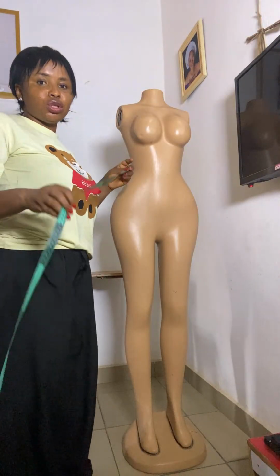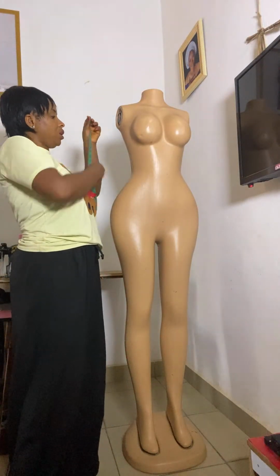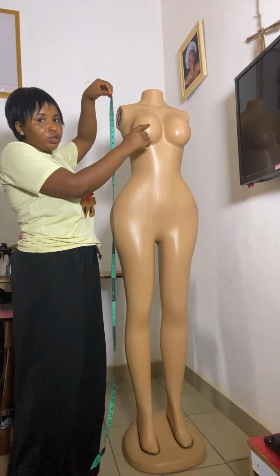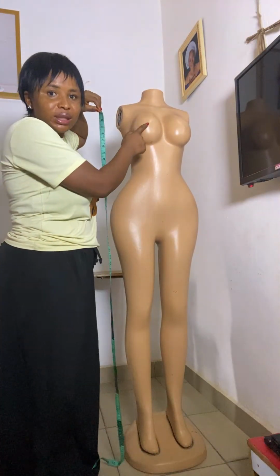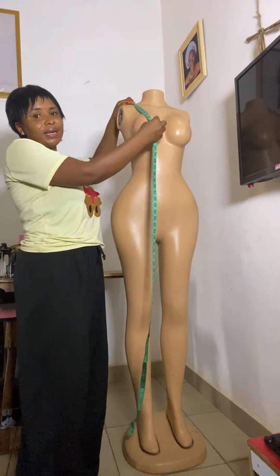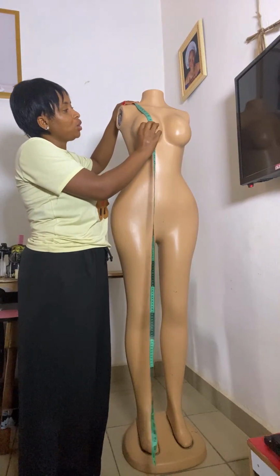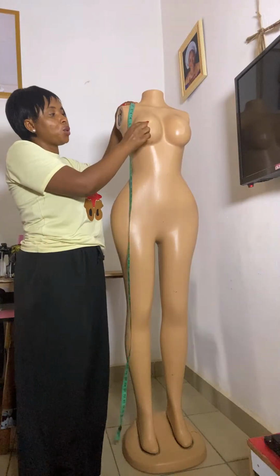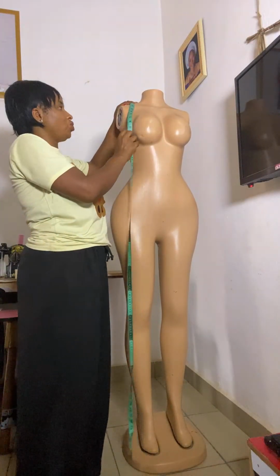So the next measurement for you to take is your bust point. That is your shoulder to your bust point, your shoulder to where your nipple is. Now, just see. I'll place my tip here on the shoulder line to where my nipple is. So this is 10 inches. So this is now my bust point. 10 inches. You note it down.